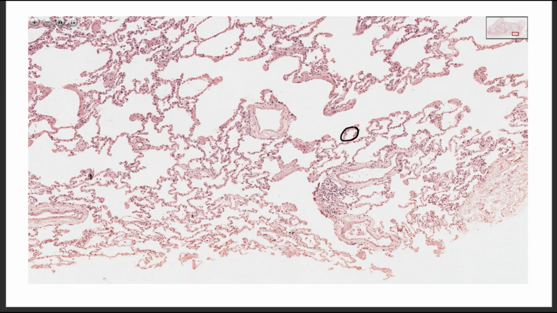Now here, let's examine this. This here is an alveoli. This space here, which is leading to the alveoli, is what we call the alveoli duct. These alveoli ducts will now join into these bigger ducts, which are what we call respiratory bronchioles.